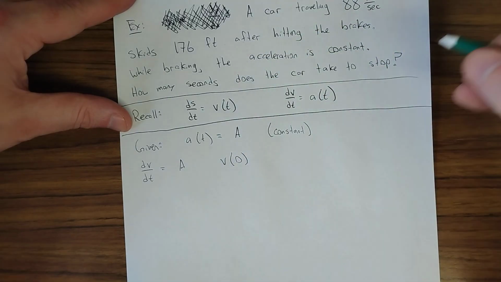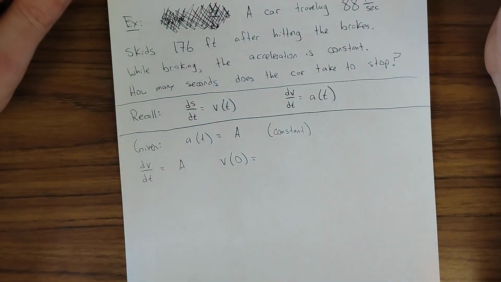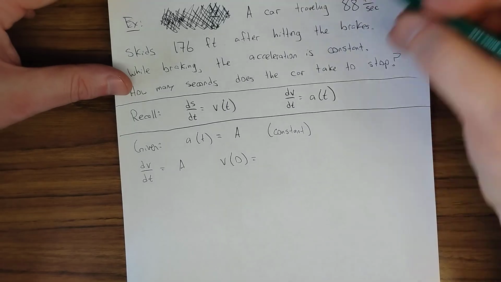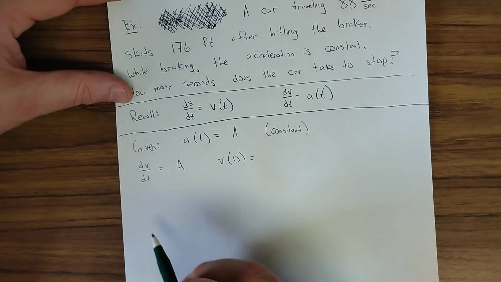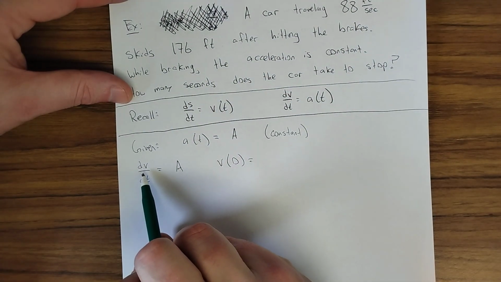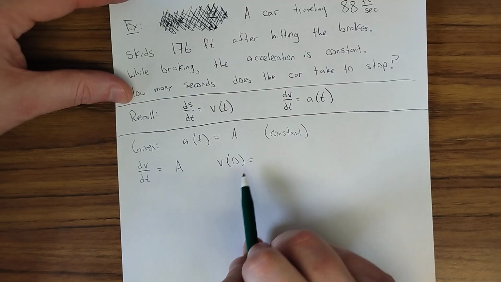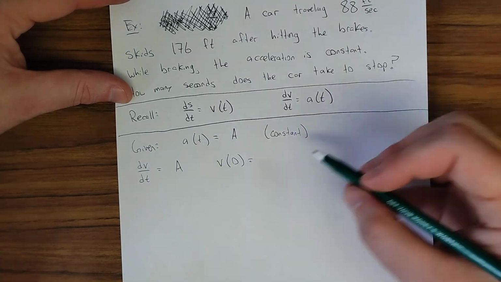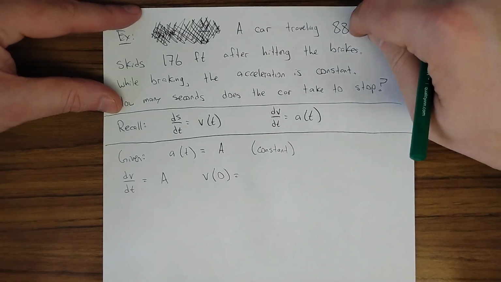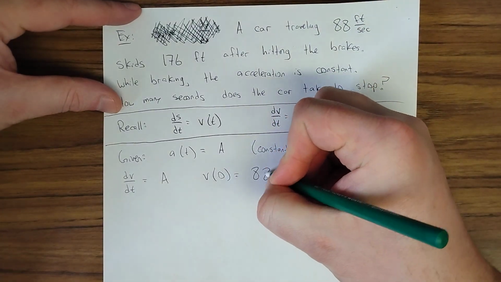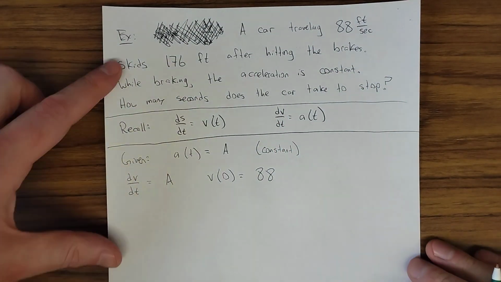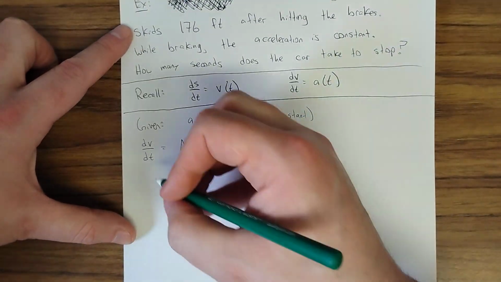And I'm just going to make a point out of setting up my little initial value problem, even though it's so easy. Here's my derivative of v with respect to t. I would like an initial value, so I know the velocity at time 0 is 88. So let's solve this.